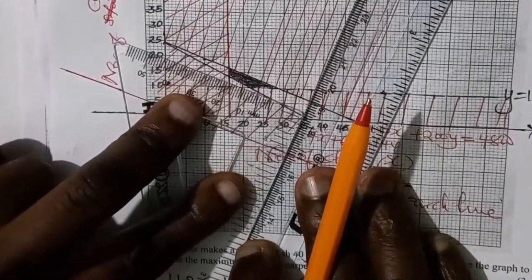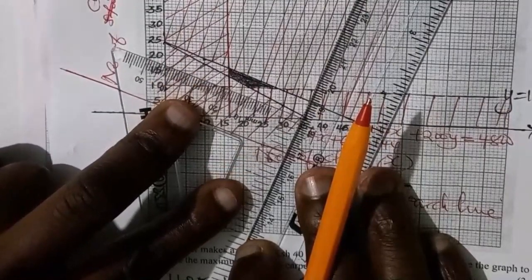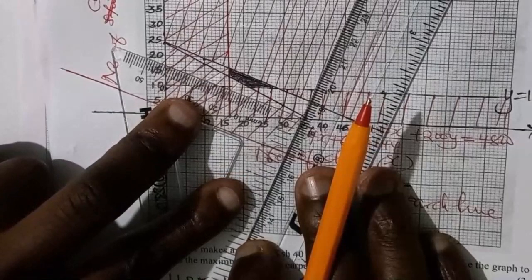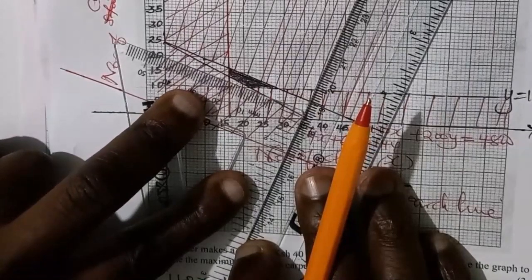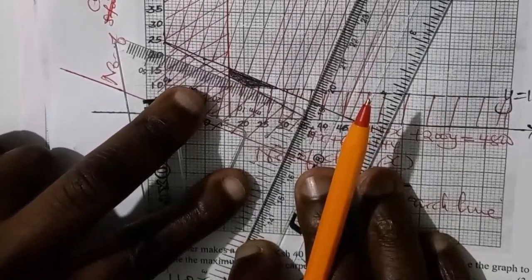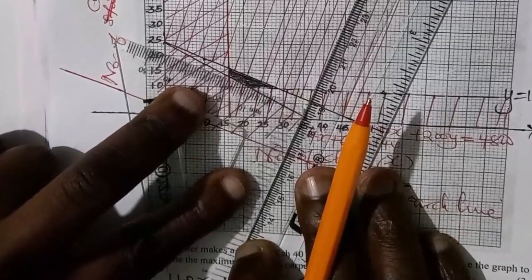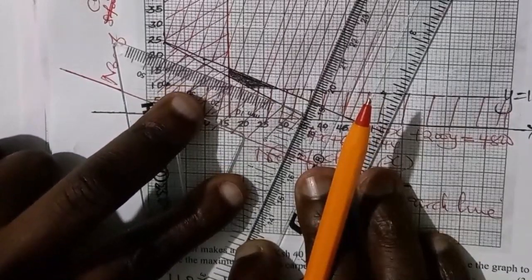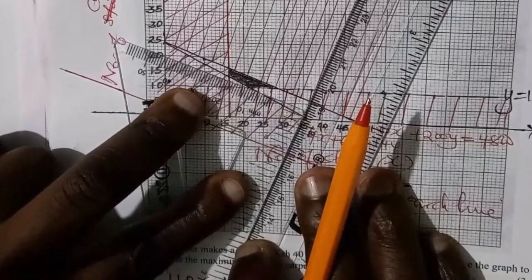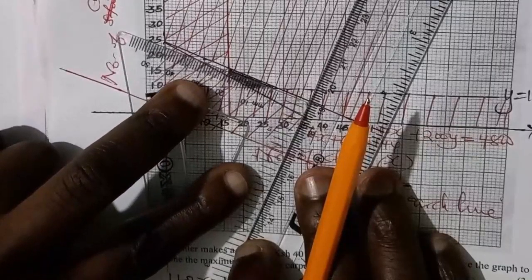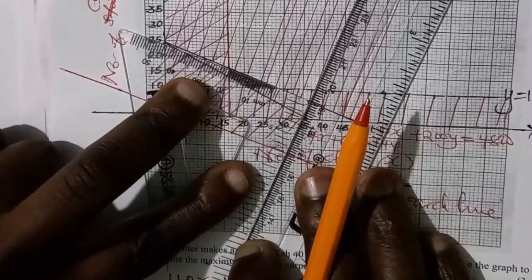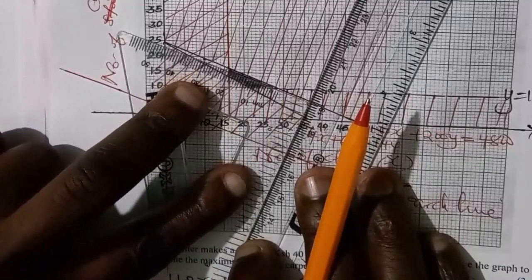If you are to minimize, you would check the first point to be touched as the set square enters the feasible region. But for maximum profit, when you're maximizing, it is the last point that the set square touches as it leaves the required region.